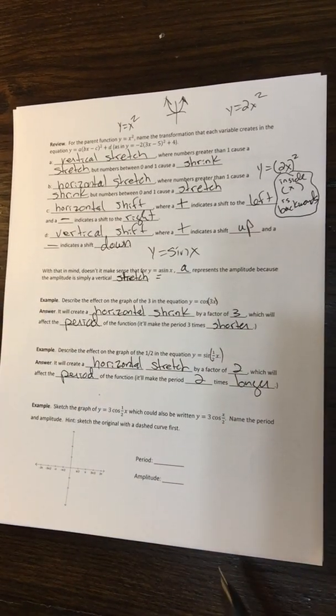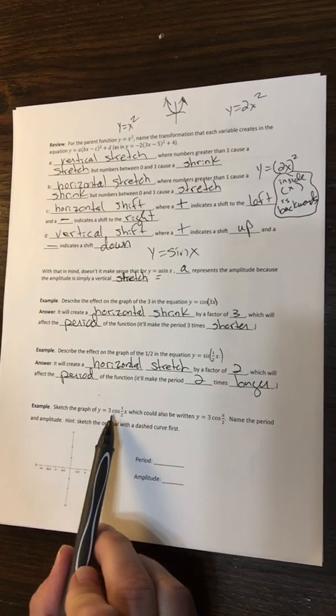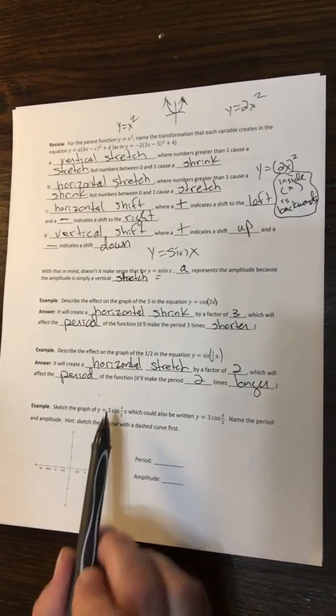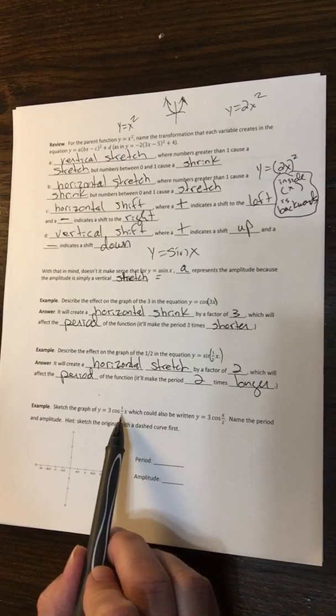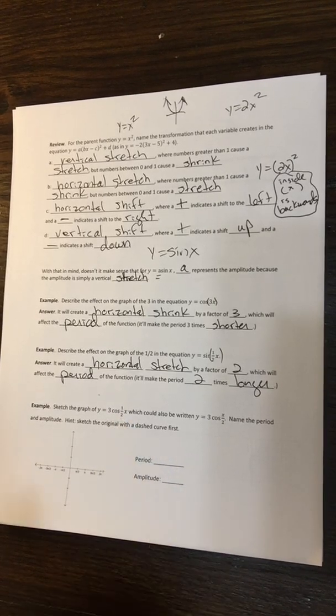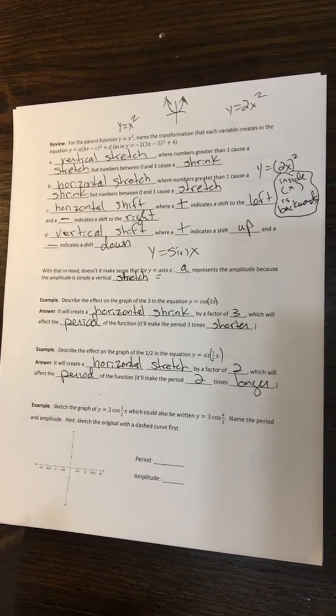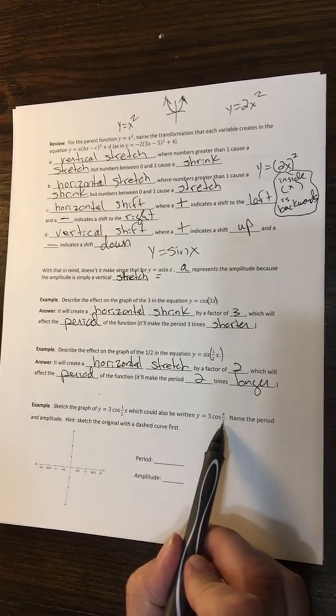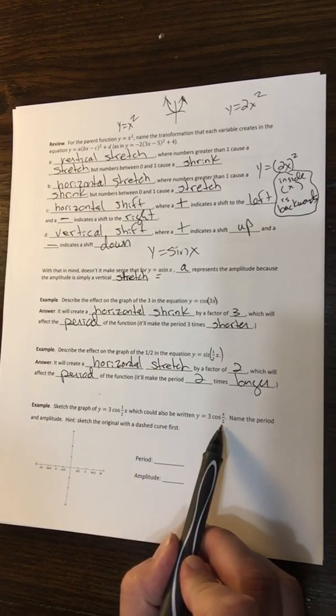Okay, so here we go. Sketch the graph of 3, so I'm going all the way up to 3 and all the way down to negative 3, amplitude thing, of cosine of 1/2 x. So the period will be twice as long as it normally does. By the way, I could also write that as just x over 2. You guys might want to get used to that, right?